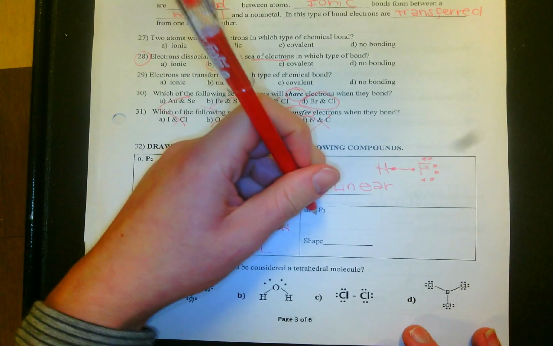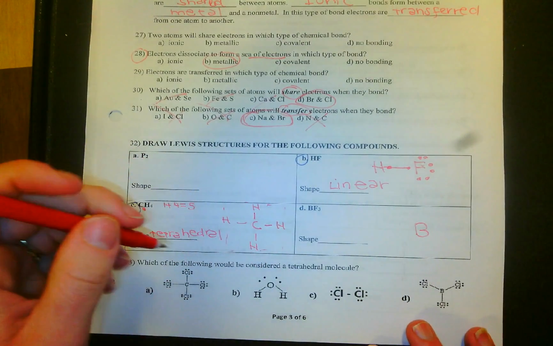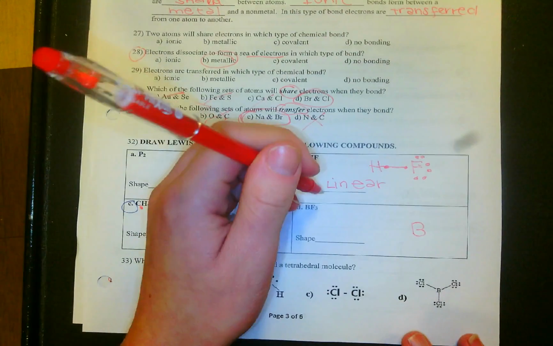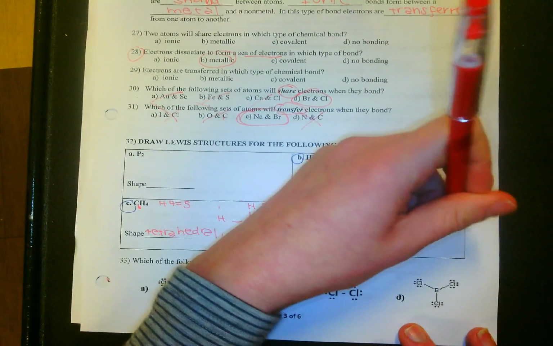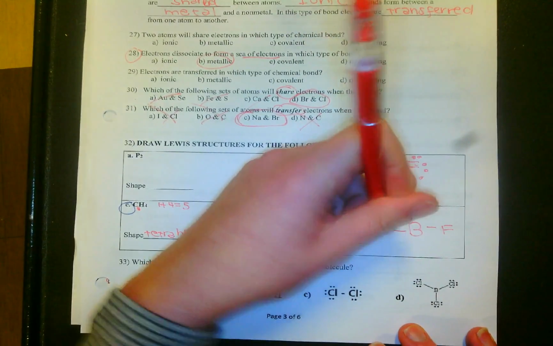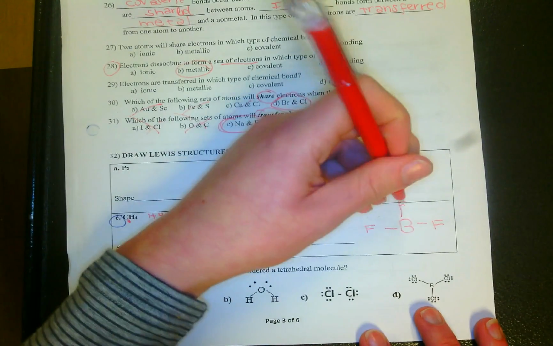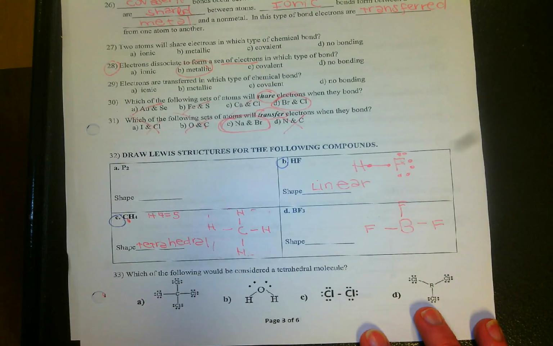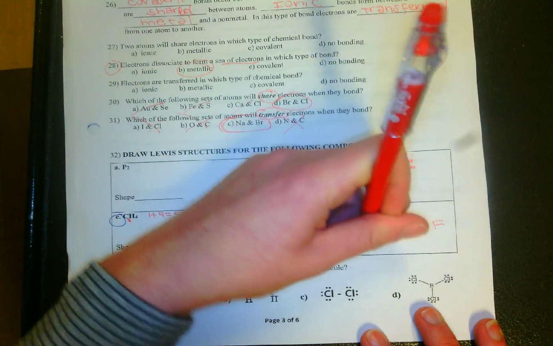Boron's usually in the middle of a trigonal planar because boron's a moron, and boron only wants 6 valence electrons instead of 8 like everybody else. So B, F, F, F. See how it looks more like a triangle if you were to connect the lines like that. It looks like a triangle. And I can count 1, 2, 3, 4 bonded elements, so it must be trigonal planar.